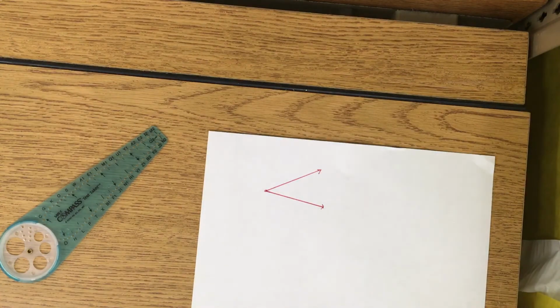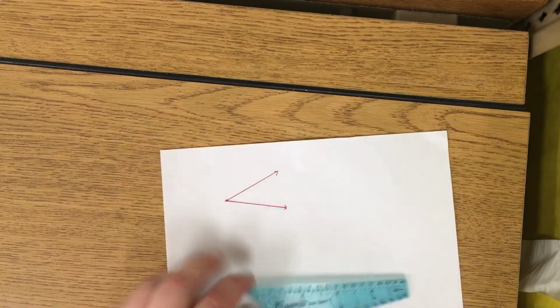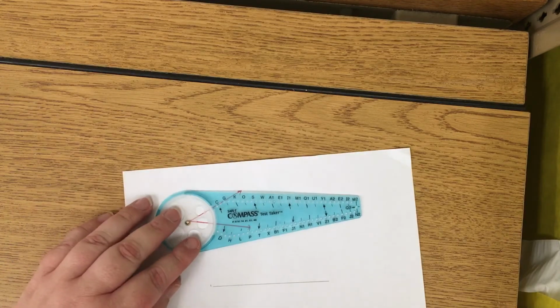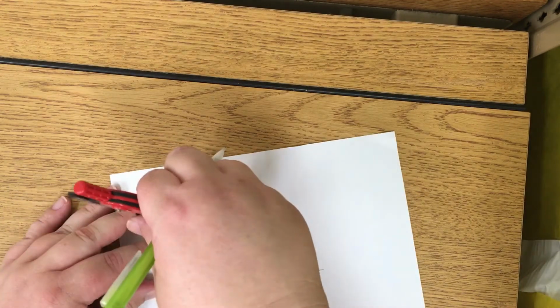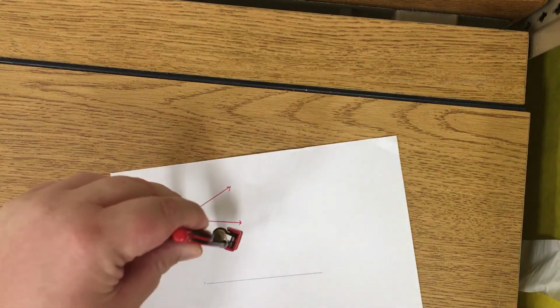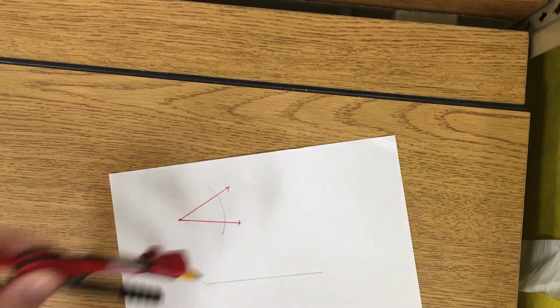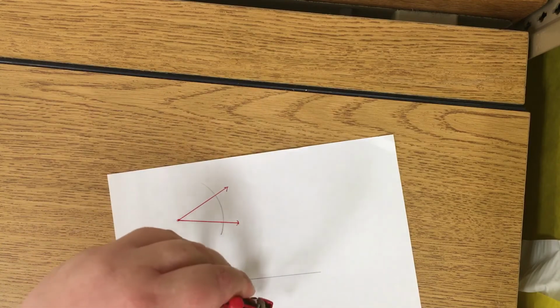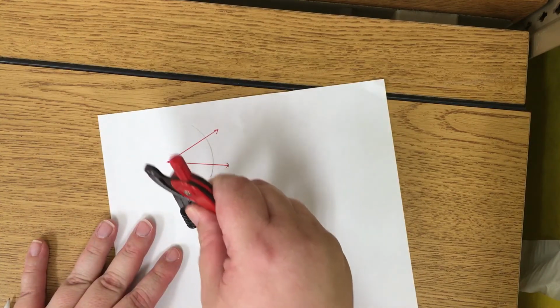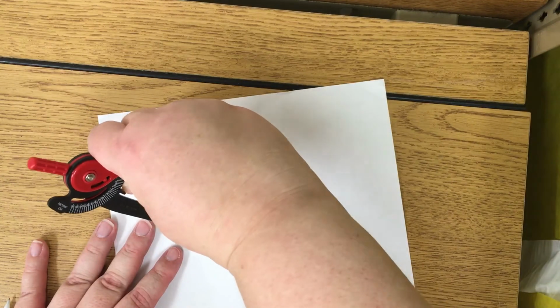For constructing a congruent angle, we're going to start by drawing a ray, just like before. We are going to take our compass, let's start with this one. Take our compass, we're going to put it on the vertex, and I'm just going to make an arc. Doesn't matter what size, just has to cross. So now I'm going to do that on the endpoint. I'm going to make an arc. All right, so that's step one.